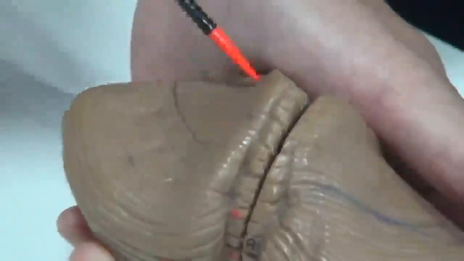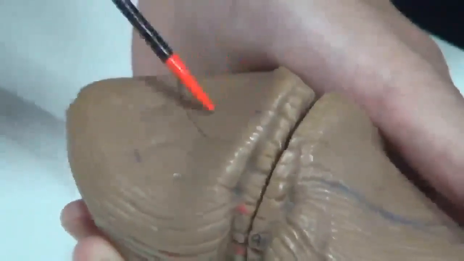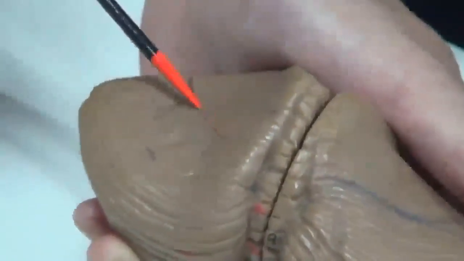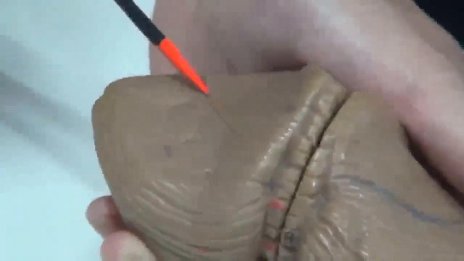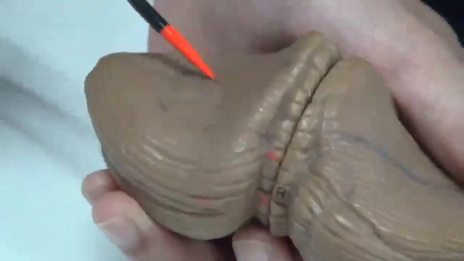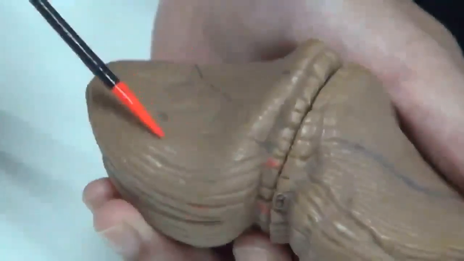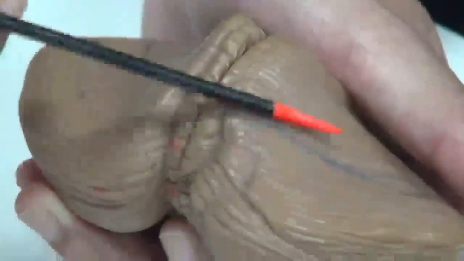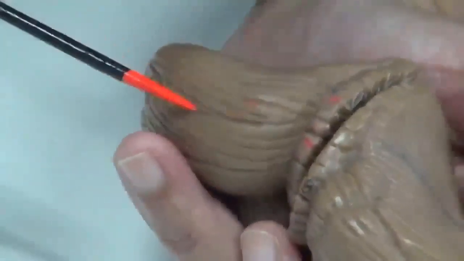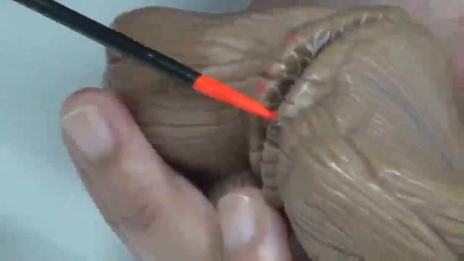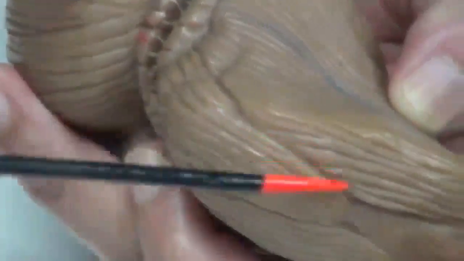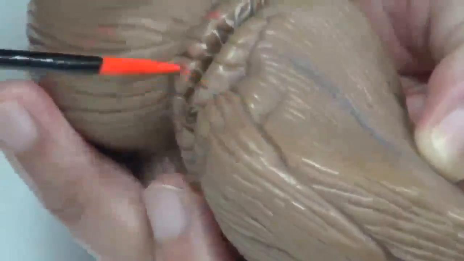Anterior lobe here is anterior to the primary fissure. This is the primary fissure, and posterior to the primary fissure is the posterior lobe. Another deep fissure that you can see on the posterior surface is this one. This is the horizontal fissure.